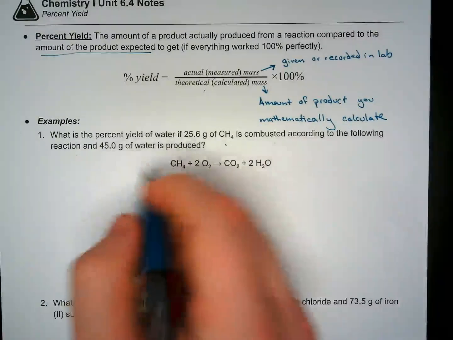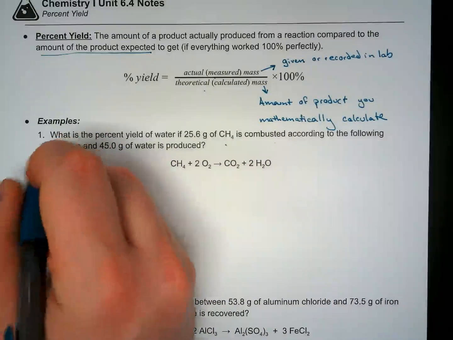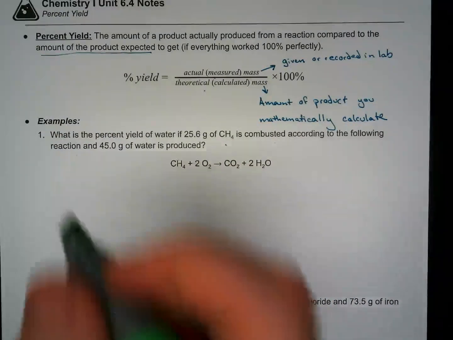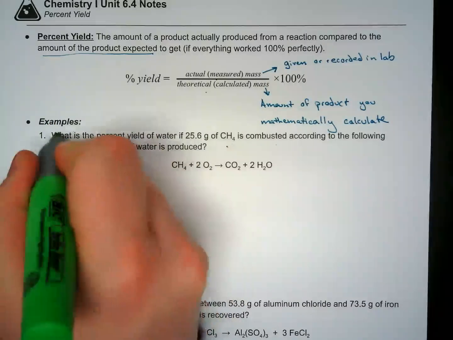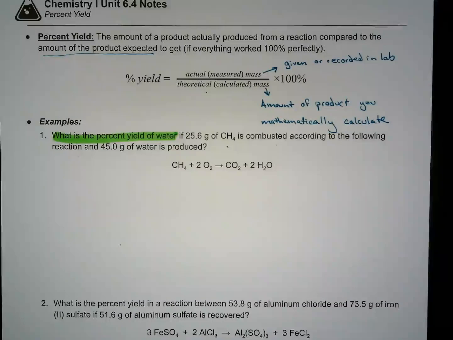So what do any of these numbers mean? Well, let's first identify what the question is. I'm going to keep using these highlighters. What's being asked and what we have to answer is this: what's the percent yield of water? How much does our calculated amount compare to what we actually measured?